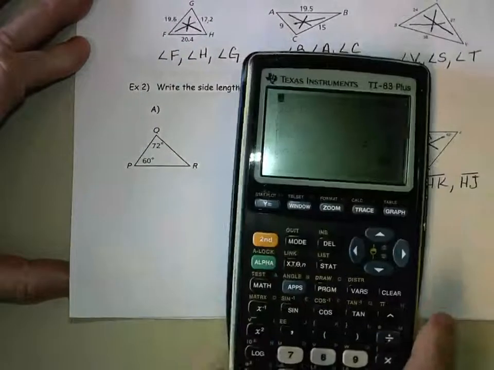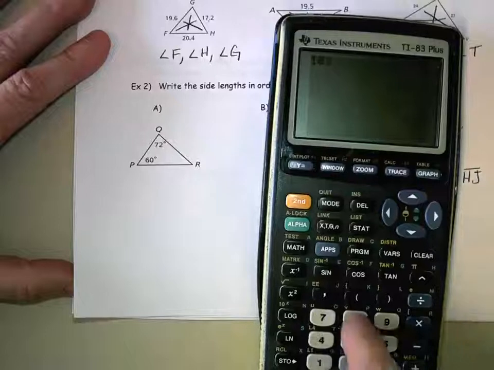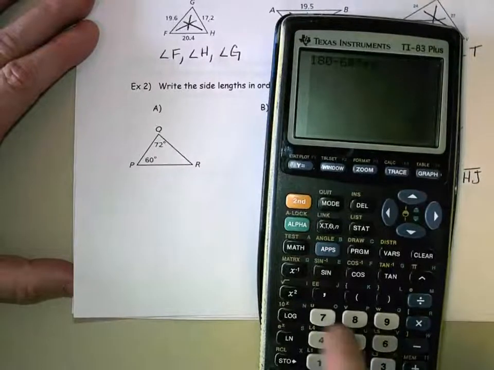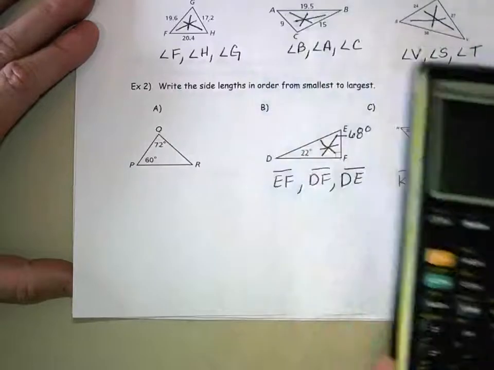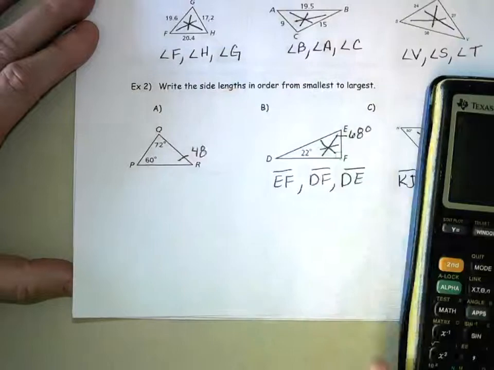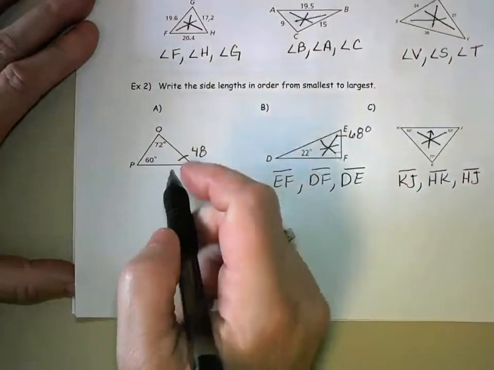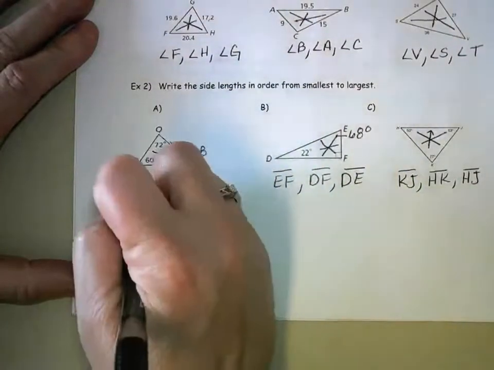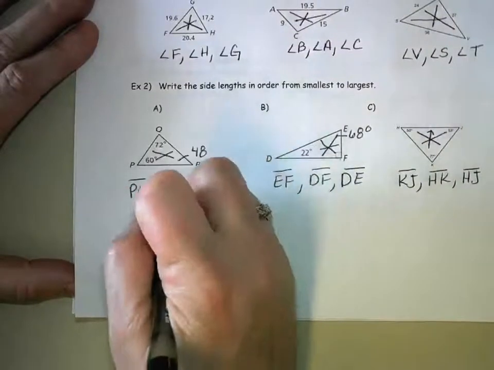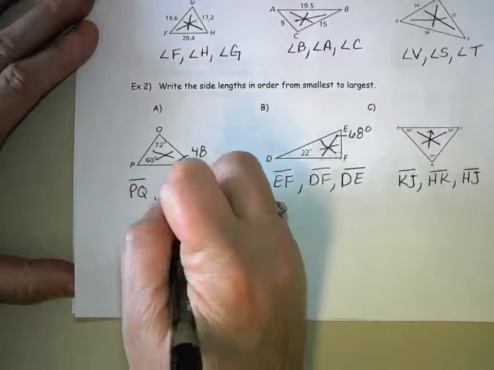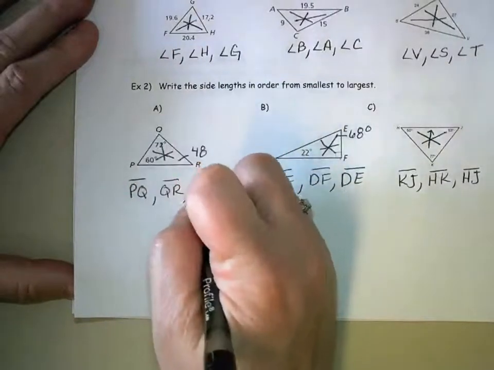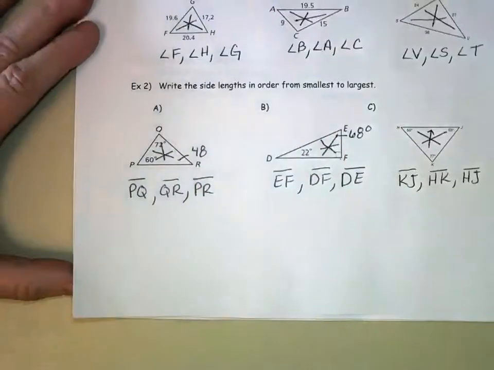And example A, we need to know the 3 angles in a triangle add up to 180. And then if we subtract 60 degrees and subtract 72 degrees, then this is 48. Smallest angle, that will be the smallest side. 60 degrees is the medium angle, so that is the medium side. And 72 degrees is the largest angle, so that is the largest side.